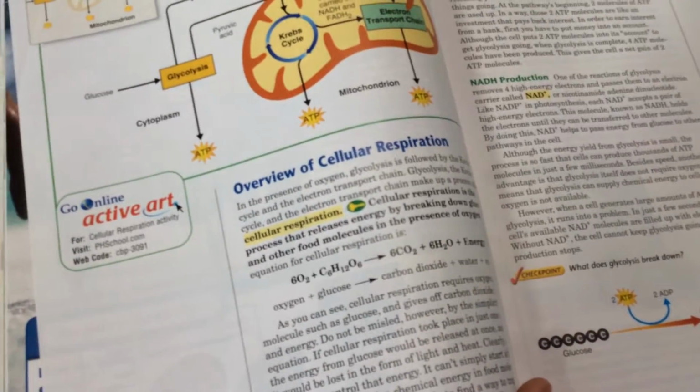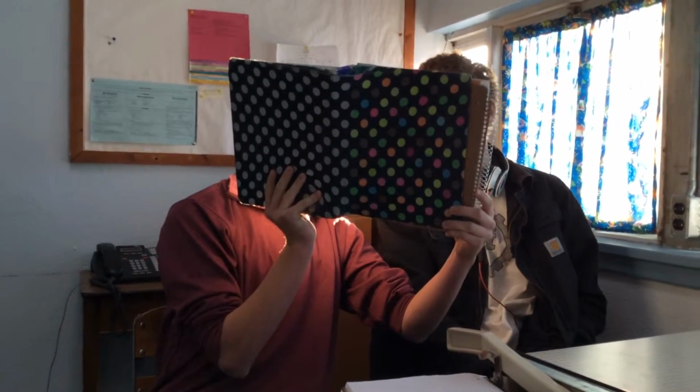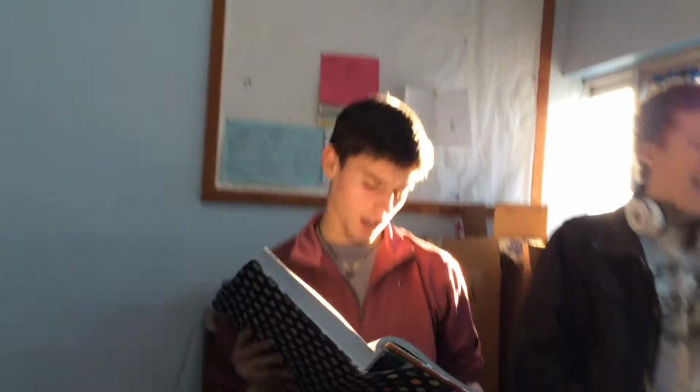Cellular respiration is when processes that release energy break down glucose and other food molecules in the presence of oxygen.